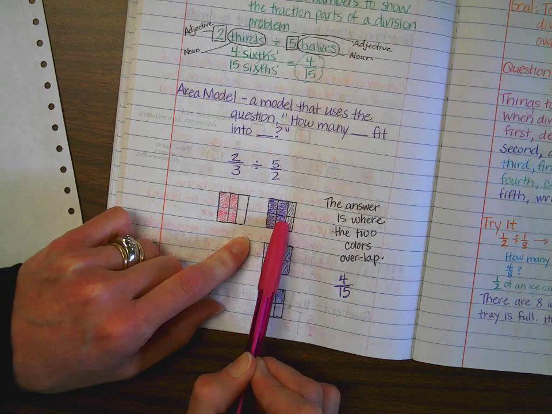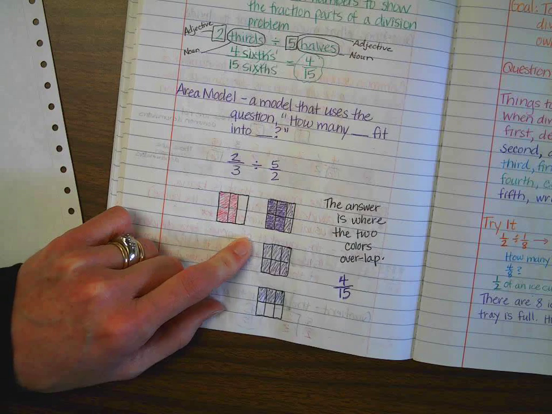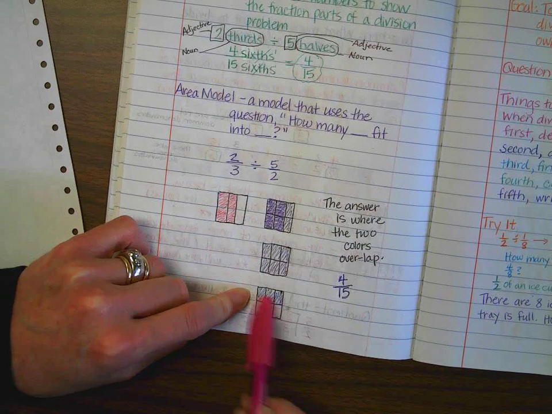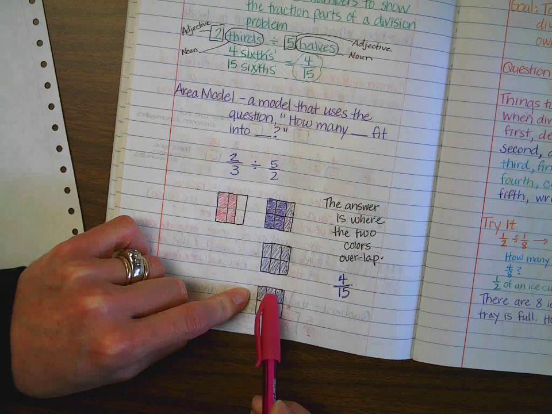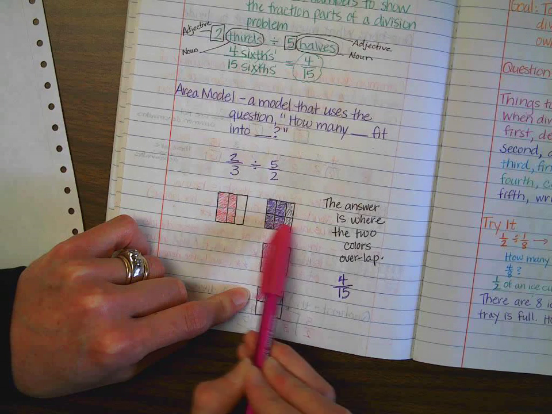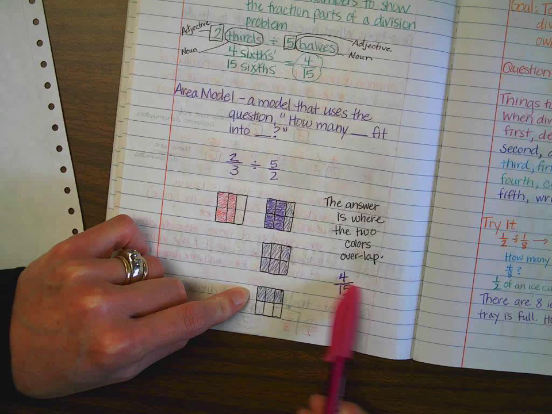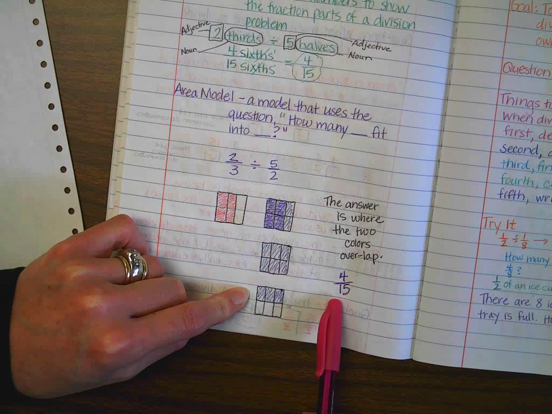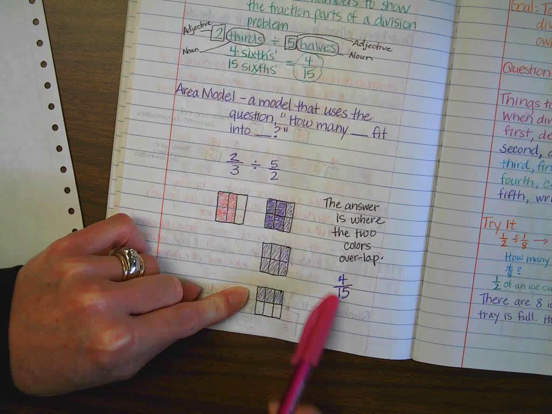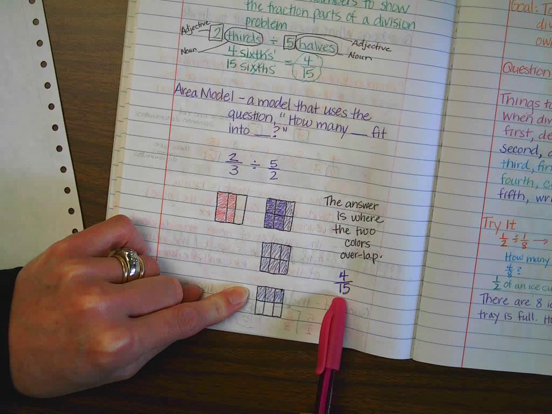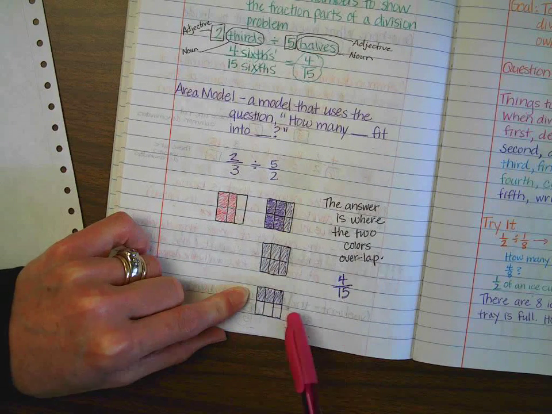So there's only double colors in these 4 spaces right here. So those 4 spaces right there become the numerator, and then the denominator is determined by the leftover colored pieces. So 1, 2, 3, 4, 5, 6, 7, 8, 9, 10, 11, 12, 13, 14, 15. 15 becomes the denominator. Okay? So double color is your numerator. Other color is the denominator.